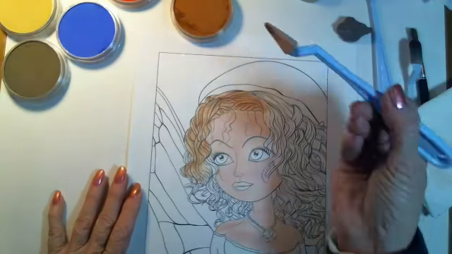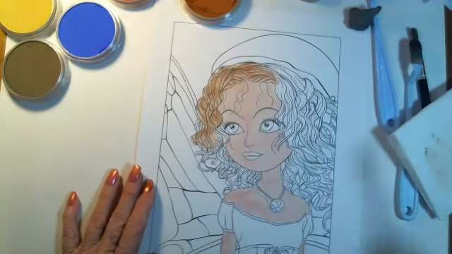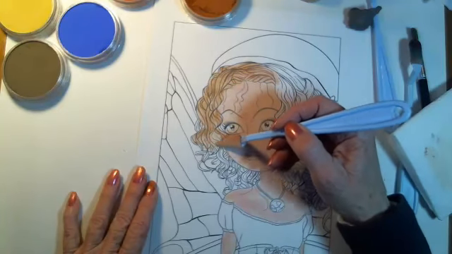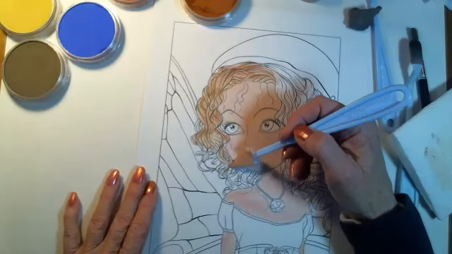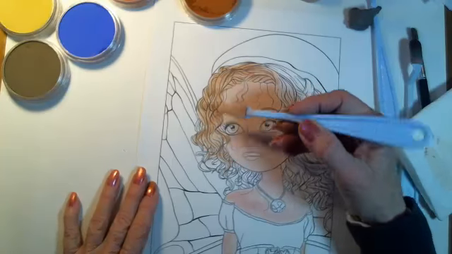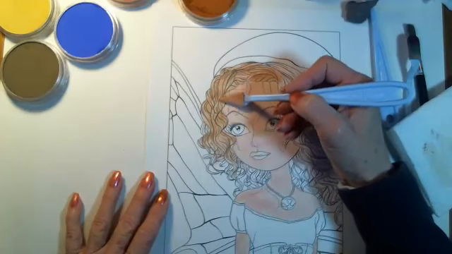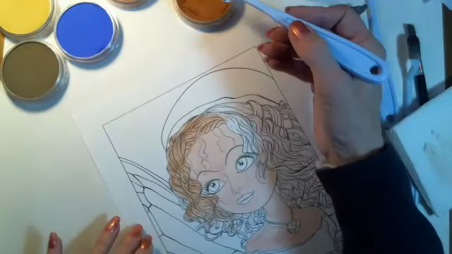And if your paper has too much texture, you're going to eat these things up, these little soft sponge things. And down here, I'm not going to be able to get all those little curlies, so, well, I can always erase, right? Yep, I can. I will clean it up.